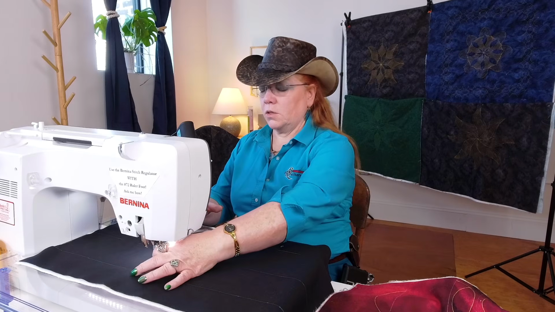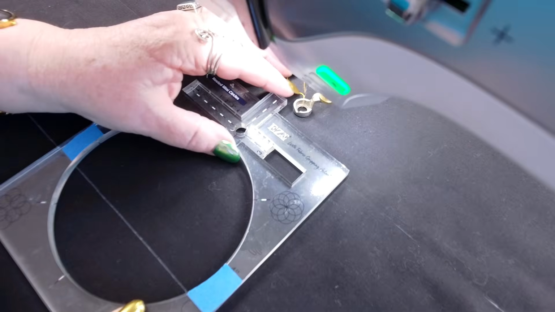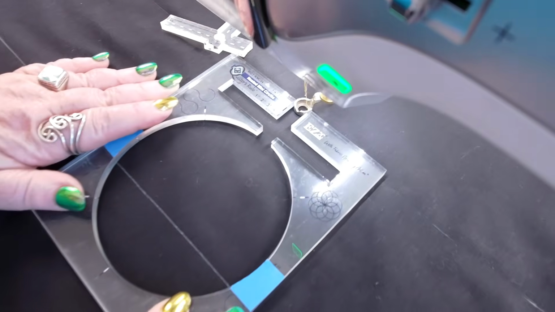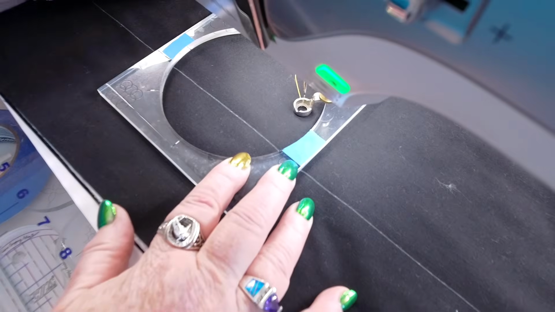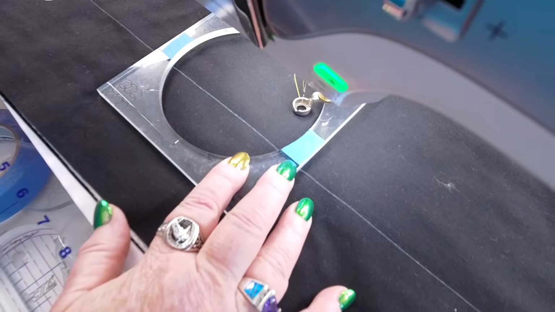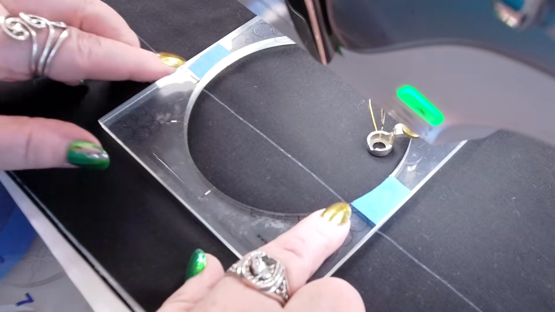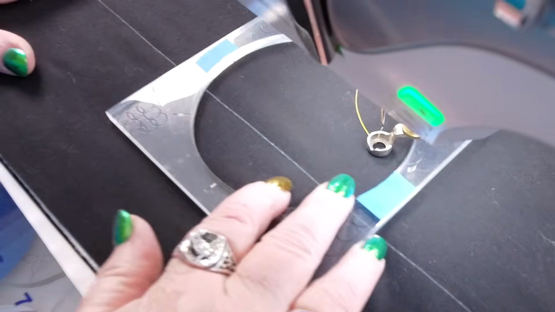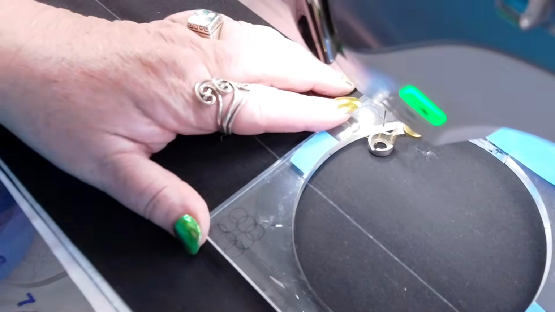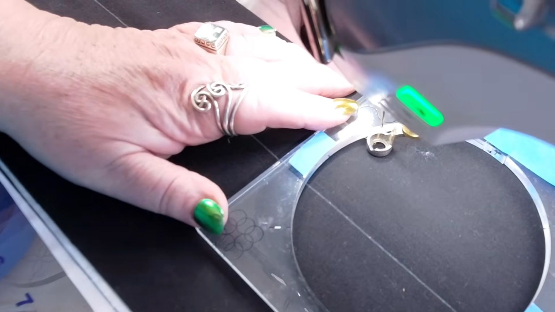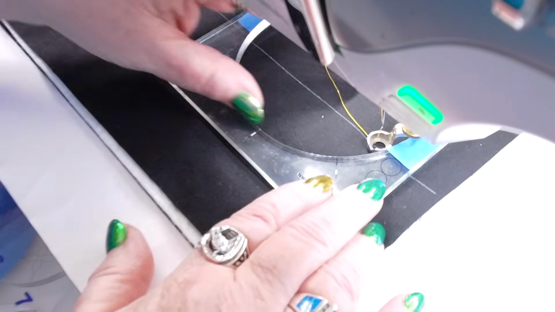And we're going to lower my foot. We're going to take out the key. I'm going to line everything on here, get myself back in, and tape in my key. Now, I'm going to simply stitch from this point to this point. Let's get down here at the end. Use my tape to line up on my line.